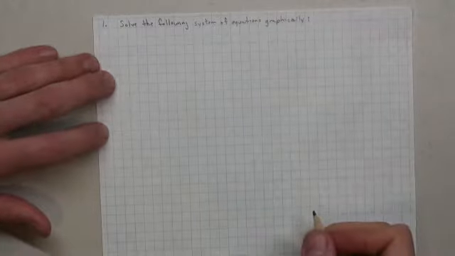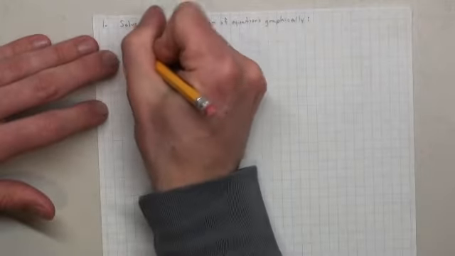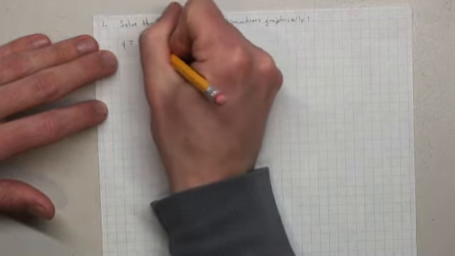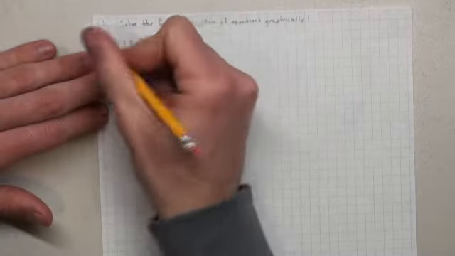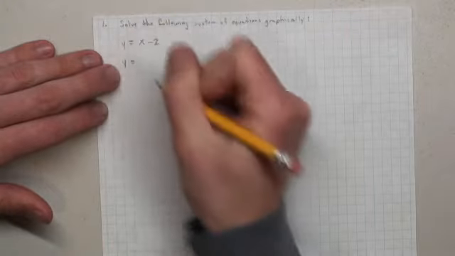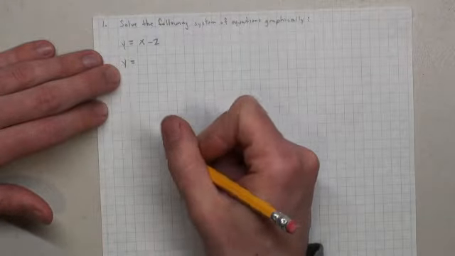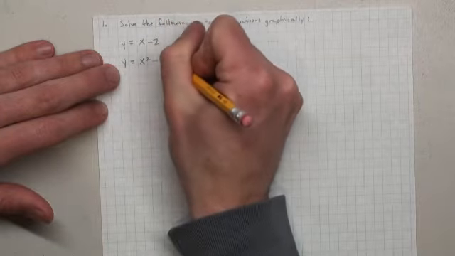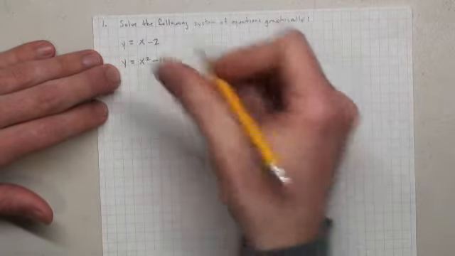And for this problem, the two equations are y equals x minus 2 and y equals x squared minus 4x minus 2.